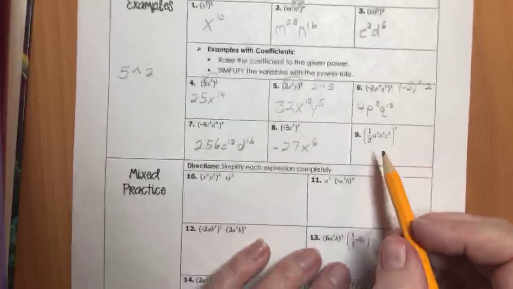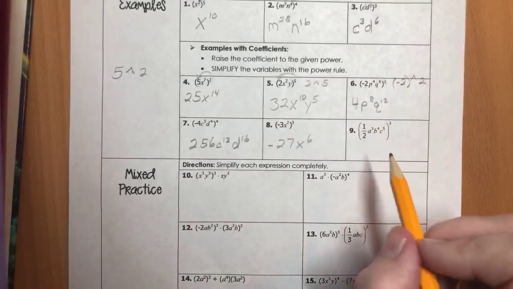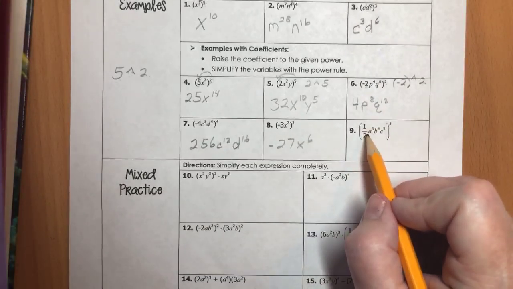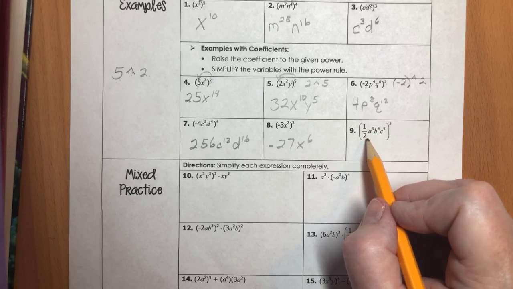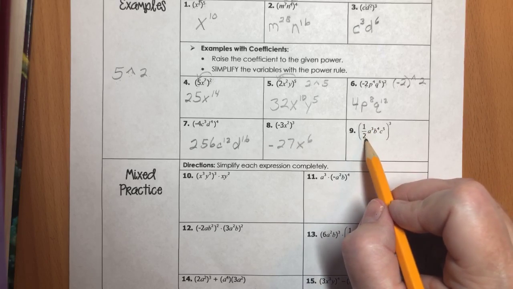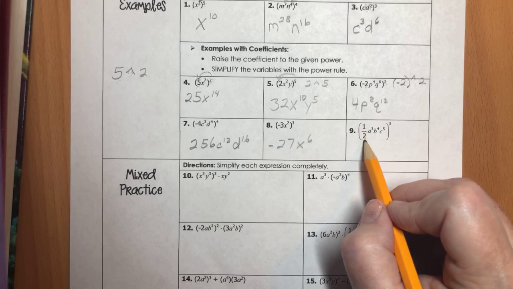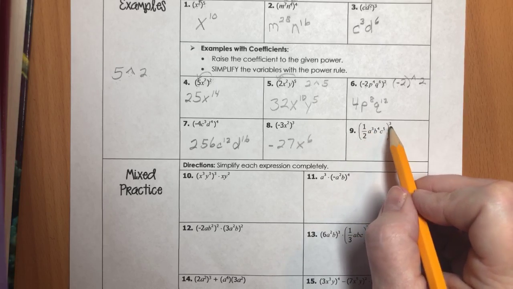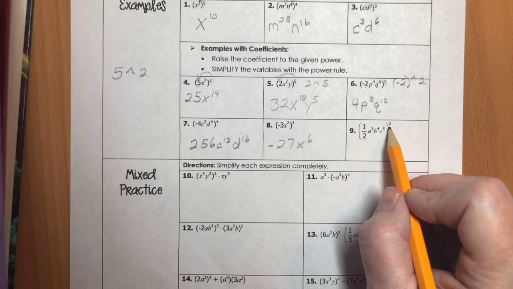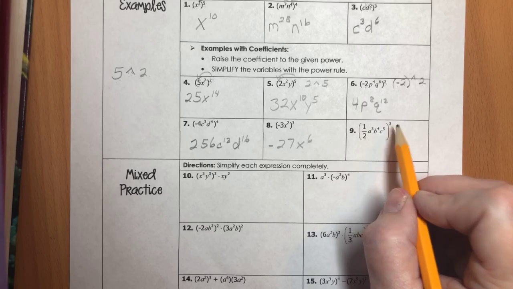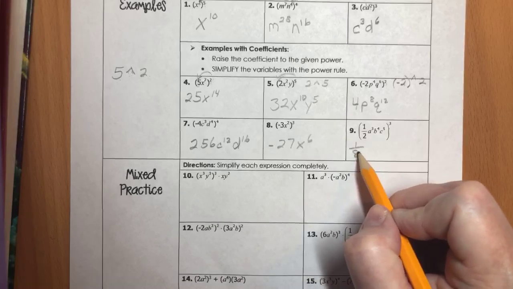So let's go to this one. Looks a little tough, huh? Remember, don't be afraid of fractions. So all you have to do is put this fraction in your calculator, 1, and hit that ABC button, over 2, and raise it to the 3rd power. When you did that, what did you get? Did you get 1/8?